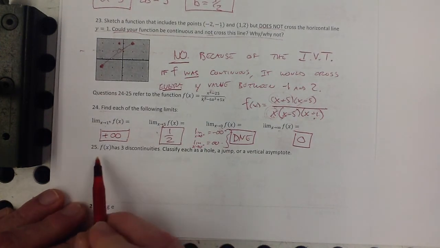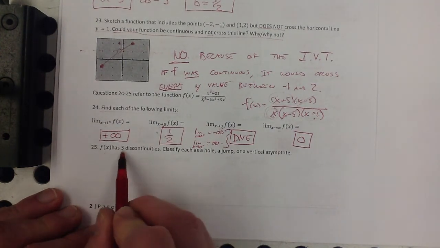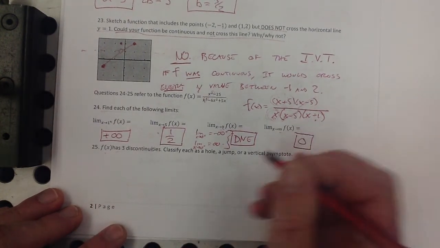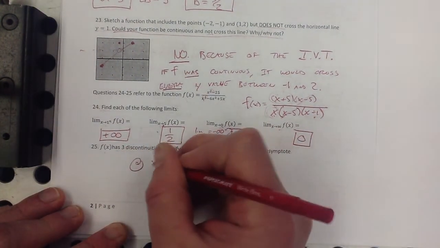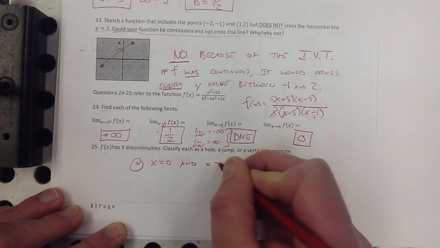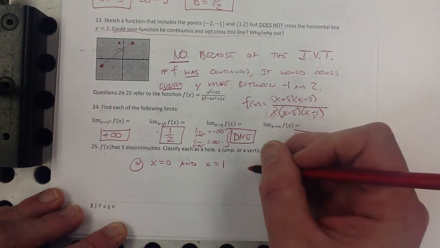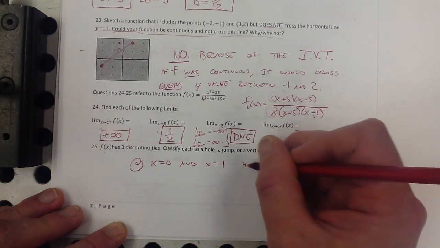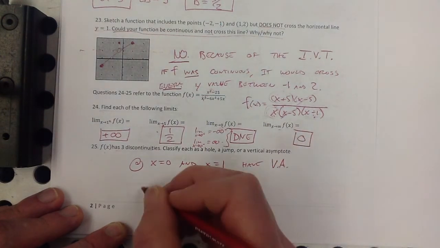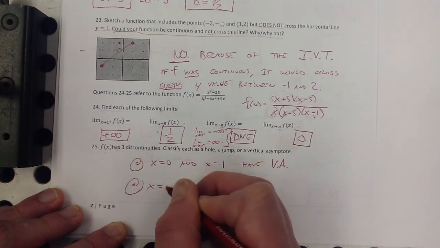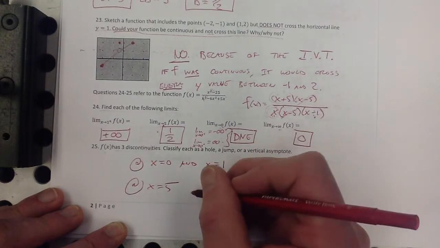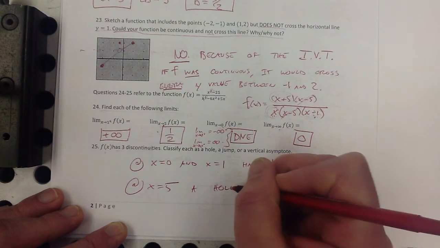And I think we kind of already answered number 25. F of x has 3 discontinuities. Classify each as a hole, jump, or vertical asymptote. We know that at x equals 0 and x equals 1, we have vertical asymptotes, and at x equals 5, because that cancels out, we have a hole.